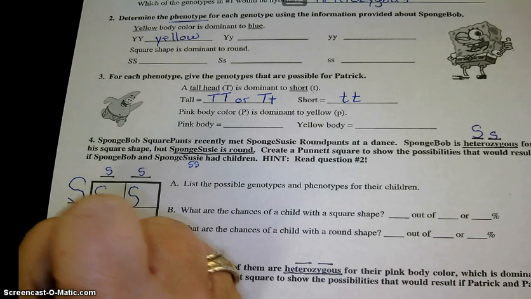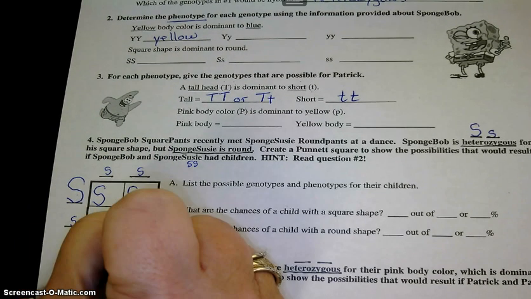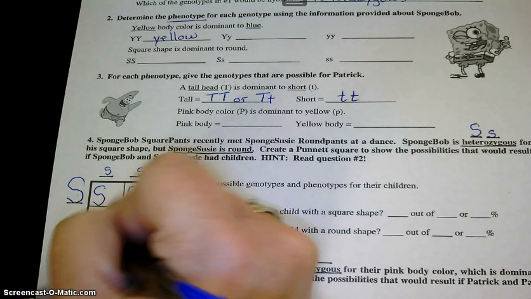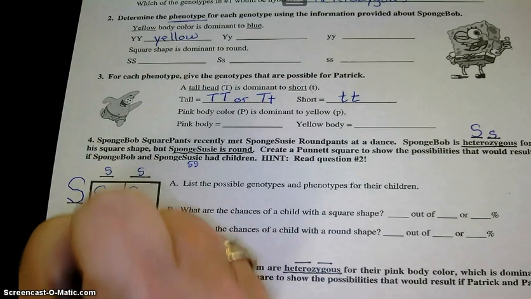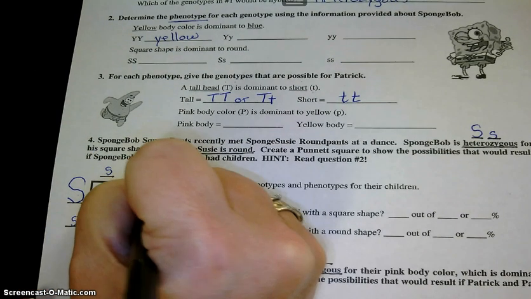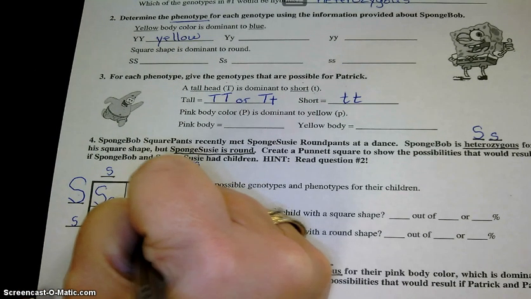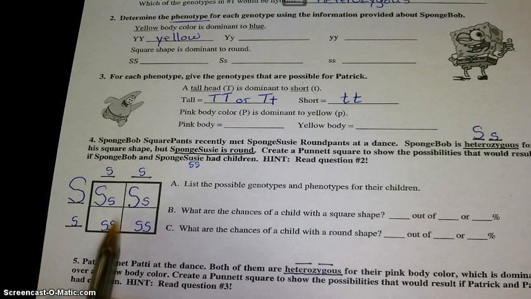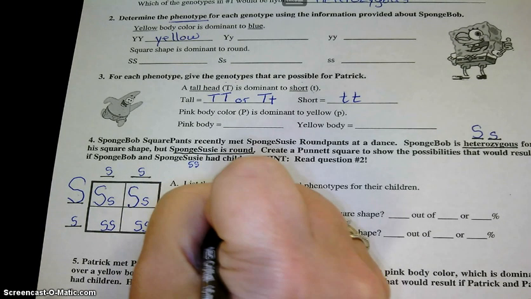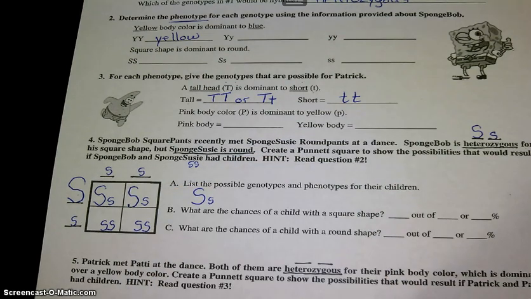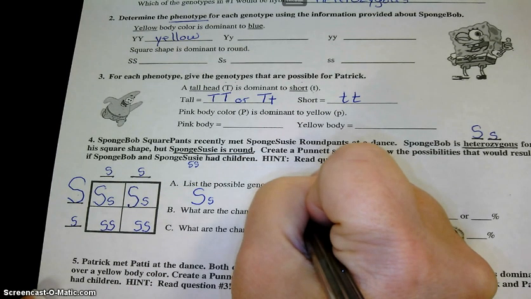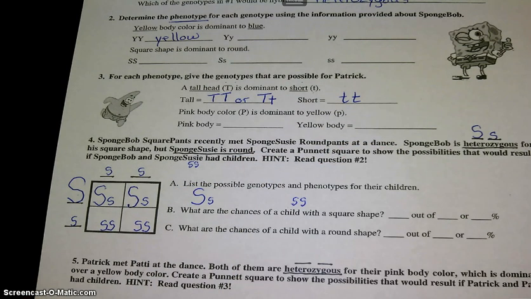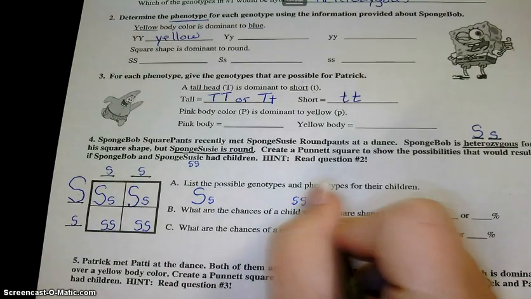I'm going to take this one and go across. I'm going to take these and go down. This one and go down. Now, it says list the possible genotypes. Well, possible genotype is heterozygous or homozygous recessive. It also says list the phenotype.